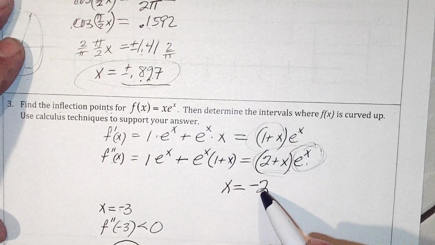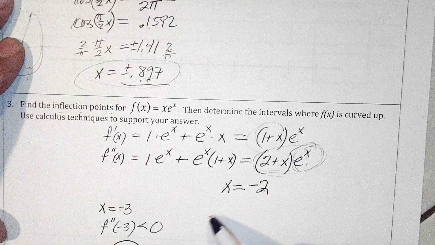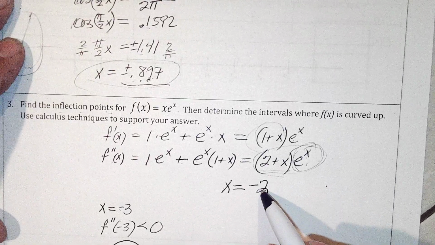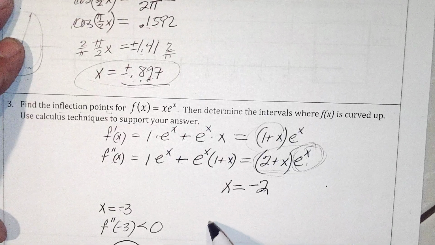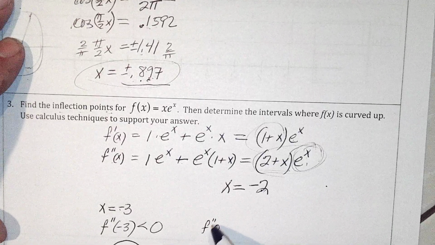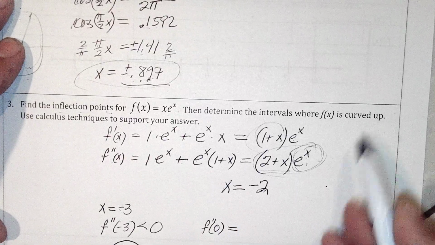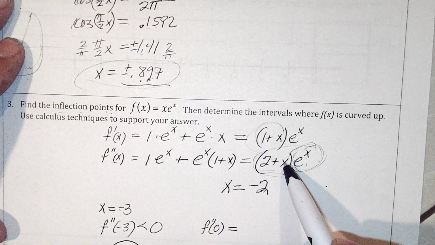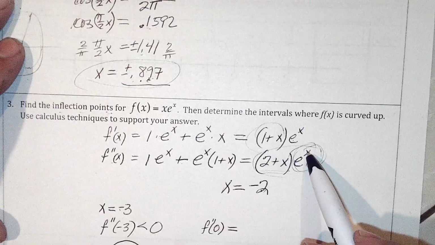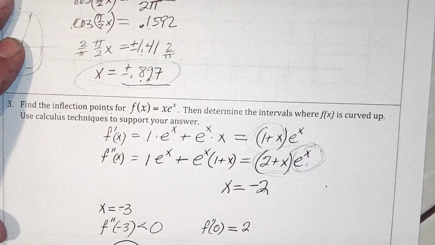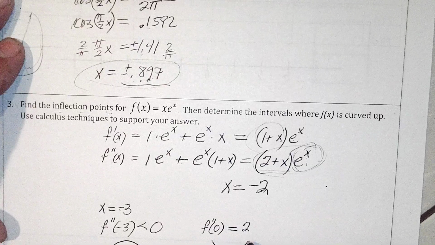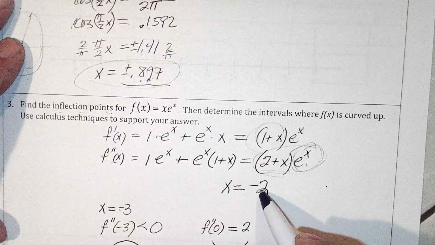So probably it's concaved up on the other side, but we'll check something on the other side of -2, like -1 or 0. So let's just find out f double prime at 0. That should be easy to work out. 2 plus 0 is 2 times e to the 0 is 1. So this is 2. That's positive, so it's concaved up above here.